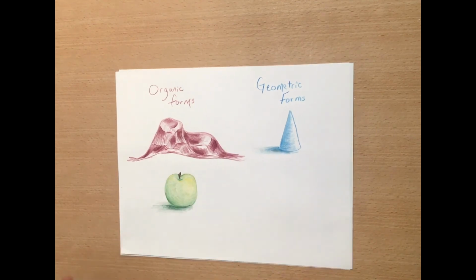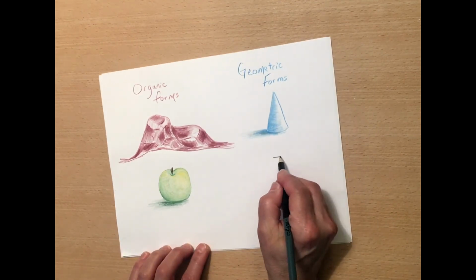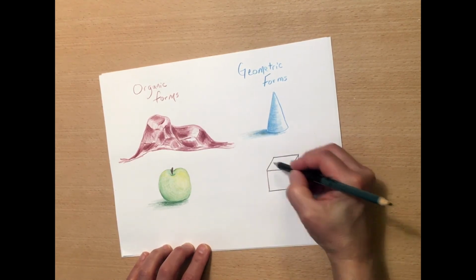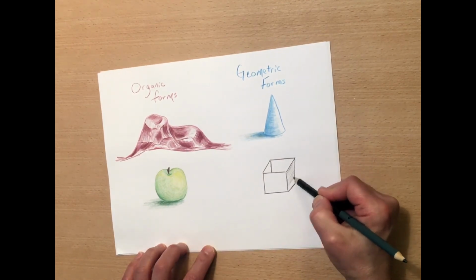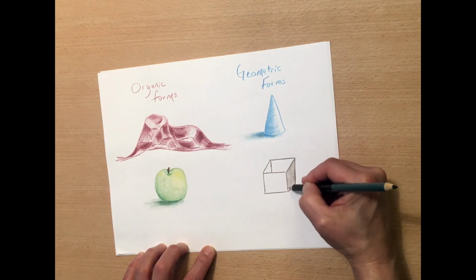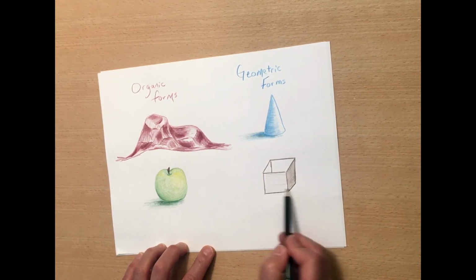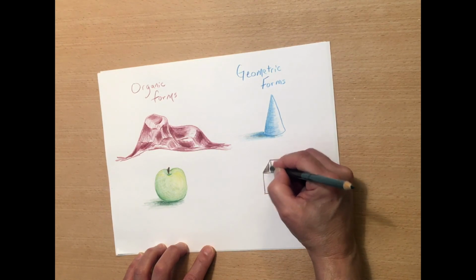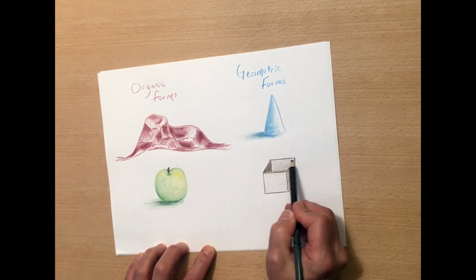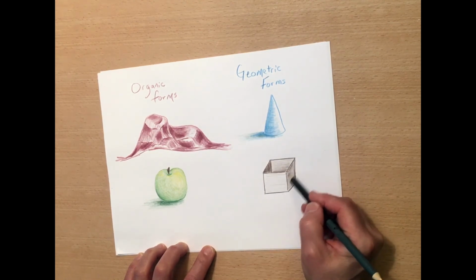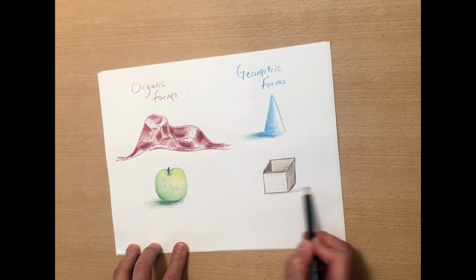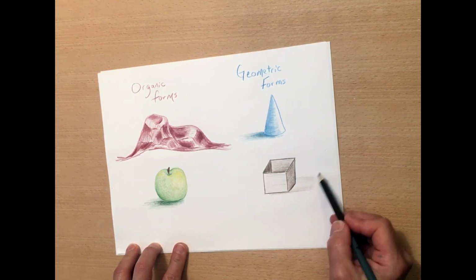Here, I will draw this parallelogram and turn it into a cube. And notice I will use directional lines and some shading to turn the shape into the hollow box that you see. And again, there's a cast shadow to make the box look like it's sitting on the ground.